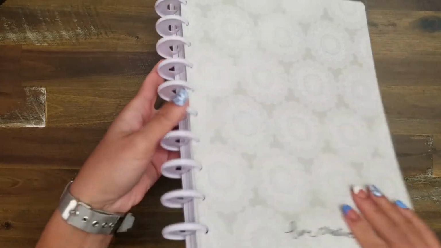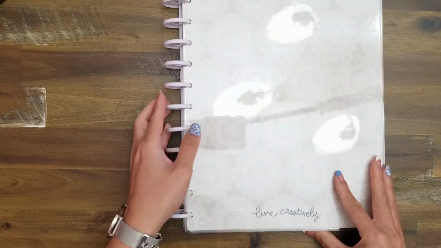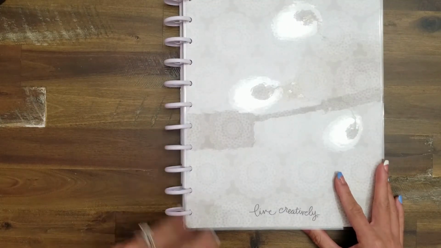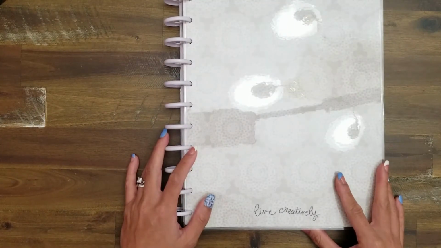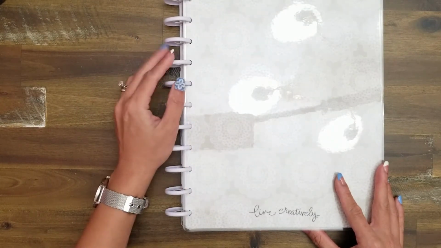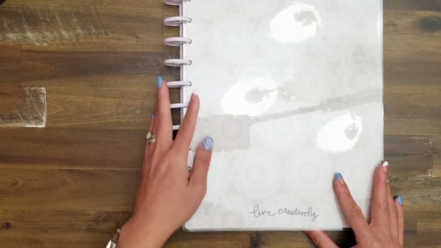These discs are the white plastic discs, by the way. I didn't mention this at the beginning, but I think I'm just going to leave them for this academic year and just use those. I was actually thinking about trying to purchase the white metal discs, but I haven't seen them in stores yet. And so if I can find them at Joann's and have the funds to purchase them, I might move to the white metal discs. But for the time being, the white plastic discs look just as nice.